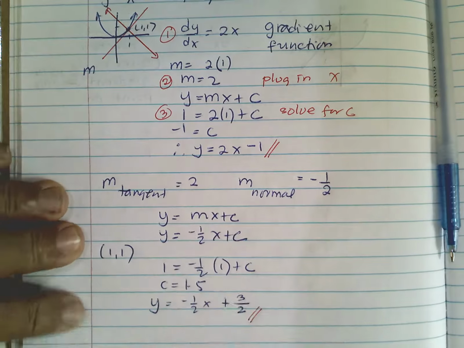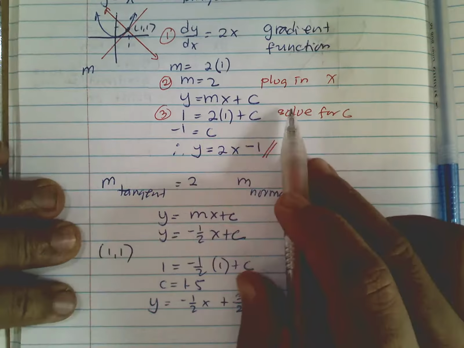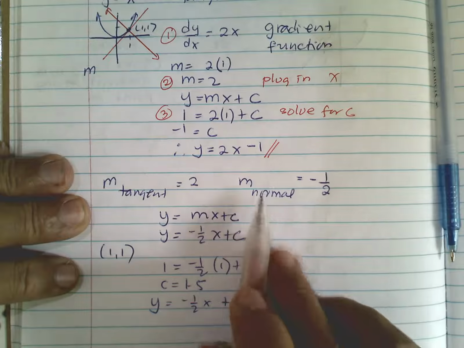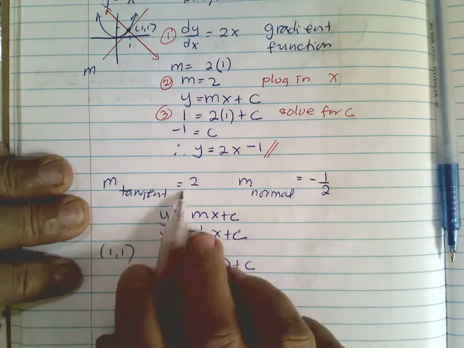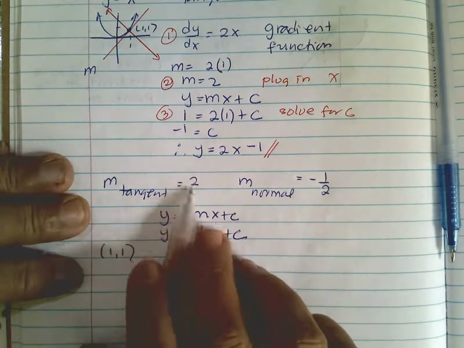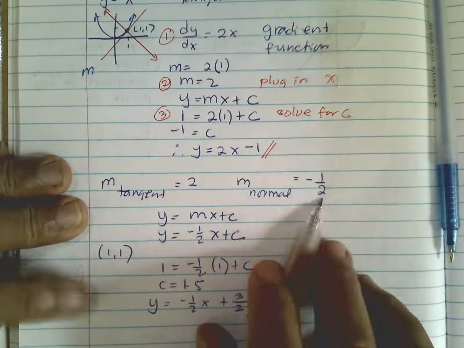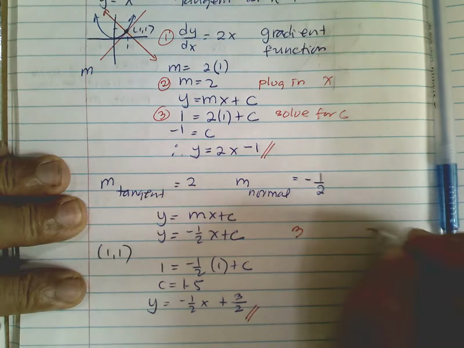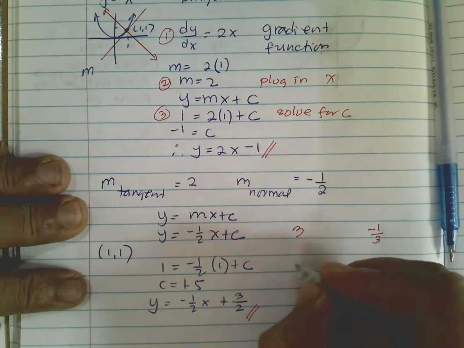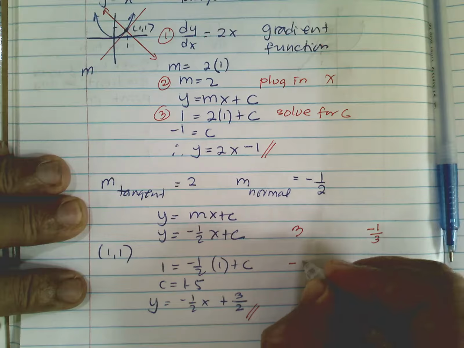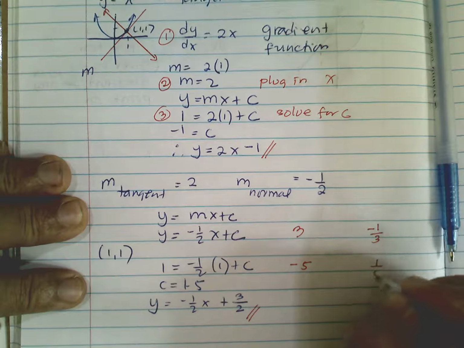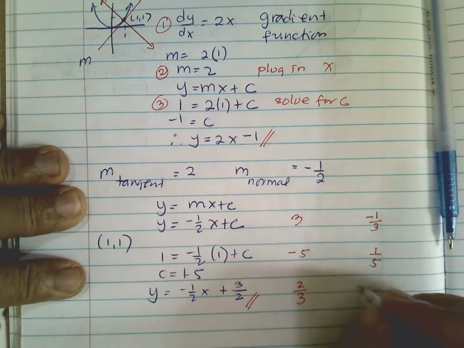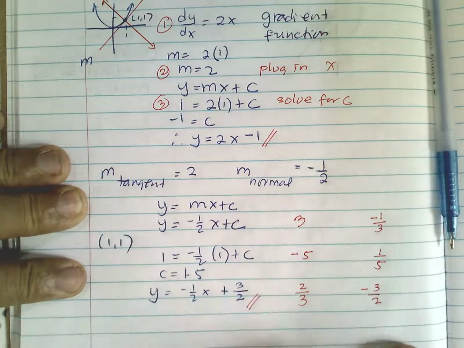Again, finding the normal is the same thing as finding the tangent. The only difference is you need to figure out what the gradient of the normal is. So here, if the gradient of the tangent is 2, the gradient of the normal is negative half. If the gradient of the tangent is 3, the gradient of the normal is negative 1/3. If the gradient of the tangent is negative 5, the gradient of the normal is 1 over 5. If the gradient of the tangent is 2/3, then the gradient of the normal is negative 3 over 2.